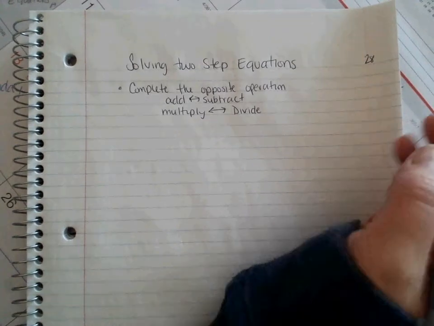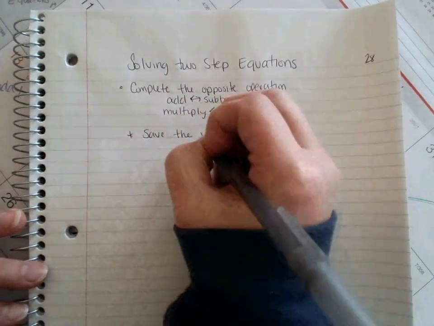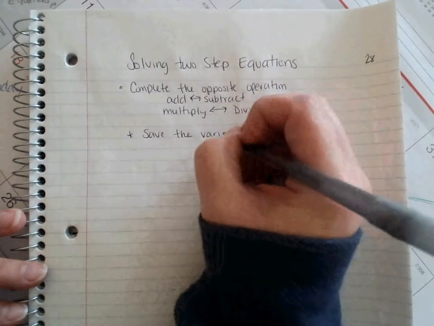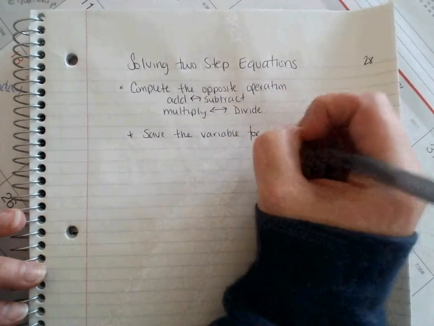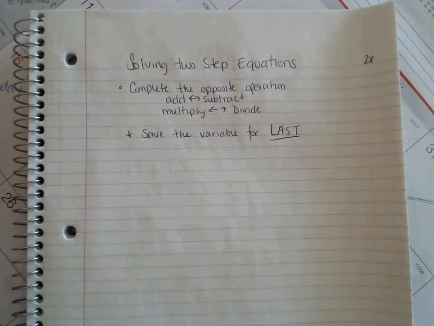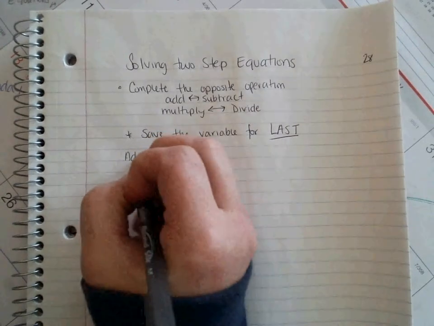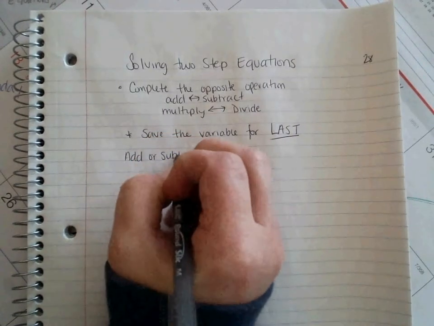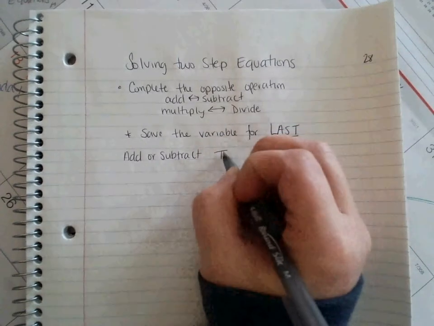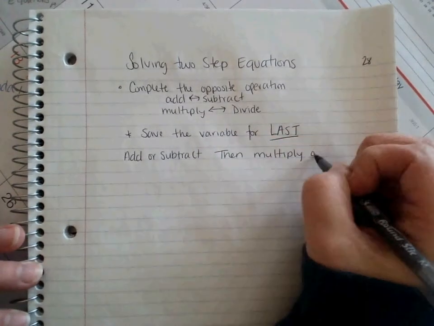Generally, the rule of thumb is to save the variable for last. Generally, we're going to do all the other items first, and then we're going to save our variable for last, which means that generally we are going to add or subtract, then multiply or divide.